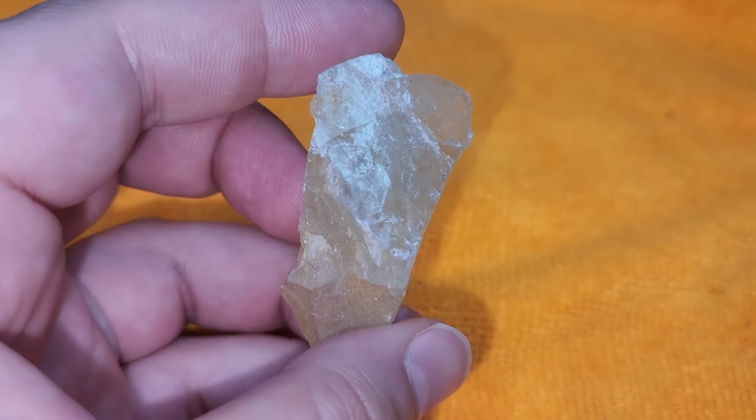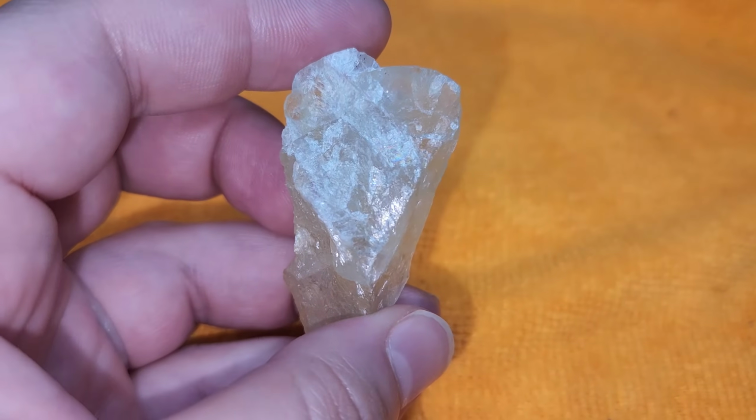Now we'll take a look at some raw fluorite. This is an important industrial mineral composed of calcium and fluorine. In the mining industry, fluorite is often called fluorospar. A single crystal may have zones of different colors that follow the contour of the crystal faces.